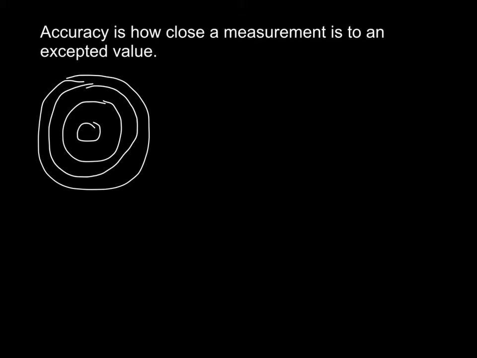For example, this person shoots, a bullet goes in the bullseye, so they'd be very accurate. One thing you'll notice about my definition of accuracy that's a little bit different from other people is, whoops, there's a typo here. They said expected and it's accepted. Accuracy is how close a measurement is to an accepted value.